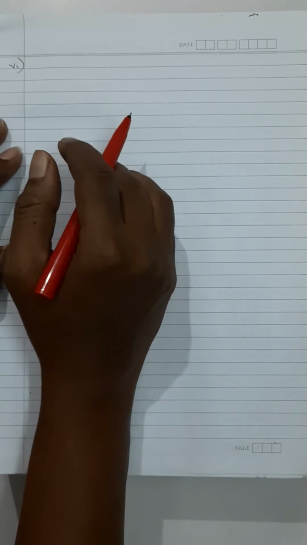We will have to use two equations. Let's see here, an is equal to a plus (n minus 1) into d. We know an is equal to 62 and a is 8, but we don't know n and d. That means there are two things, n and d, that we don't know. Similarly, Sn is equal to n upon 2 into (2a plus (n minus 1) into d). Here Sn we know, a we know, but n and d we don't know. So we will have to use both the equations.